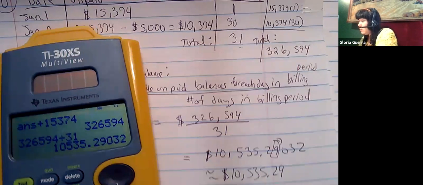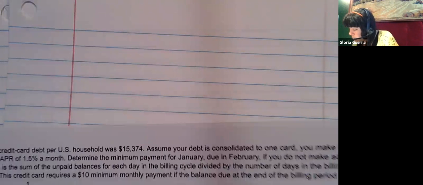So then, how are you going to use that? Well, you're going to use that balance that they give you to find the interest to be paid, and that's what they're asking here.